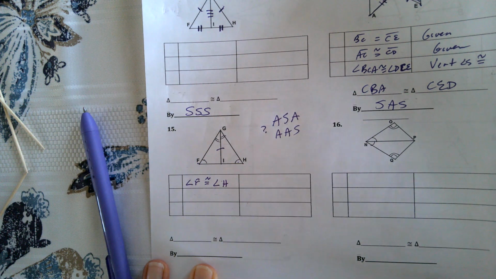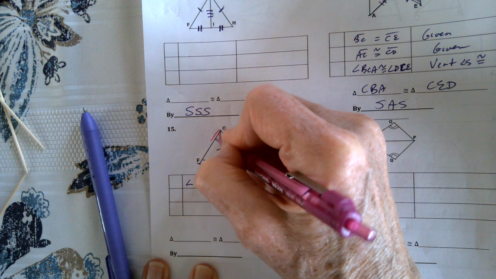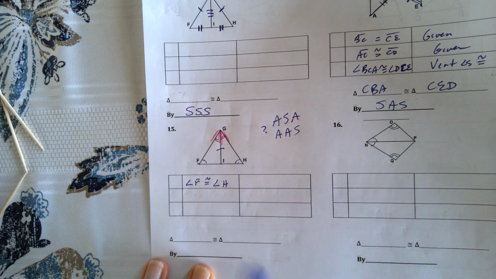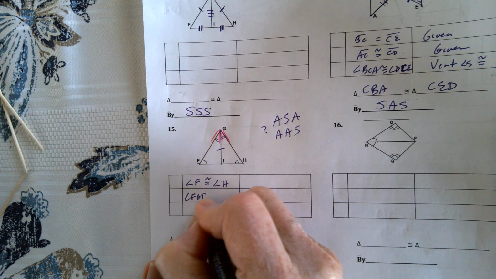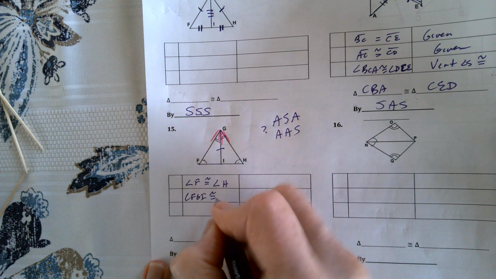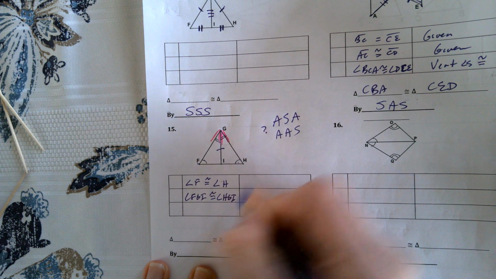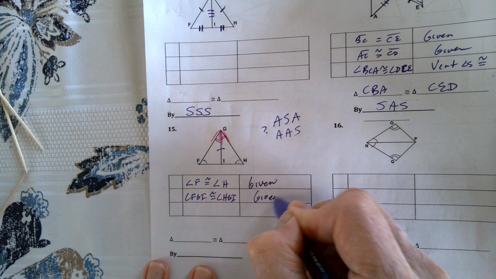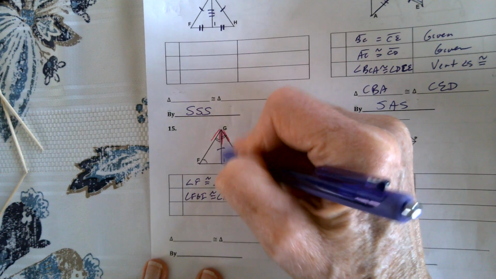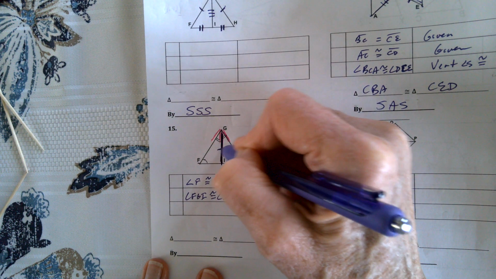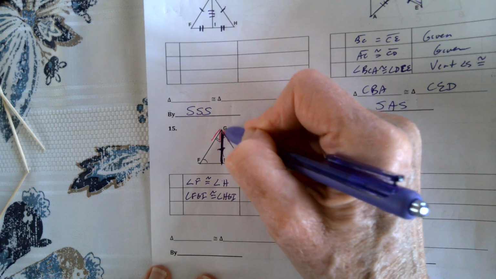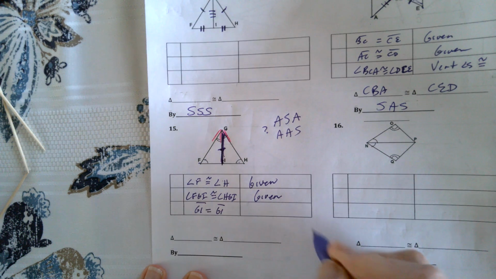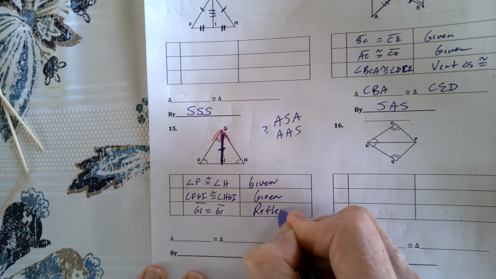Okay, for the angle on the top, there's more than 1 angle, so I have to use 3 letters. So I'm going to say angle FGI is congruent to angle HGI. In both of these, it's given. We've got the curves. Okay? Last thing is the shared side right here. I marked it. That wasn't there originally. So GI is congruent. That segment is congruent to itself because of reflexive property. It's a shared side.